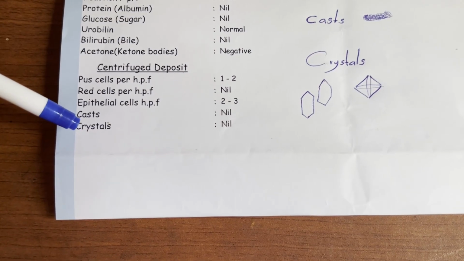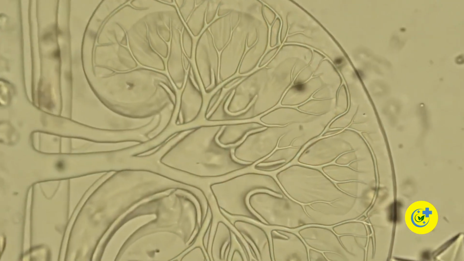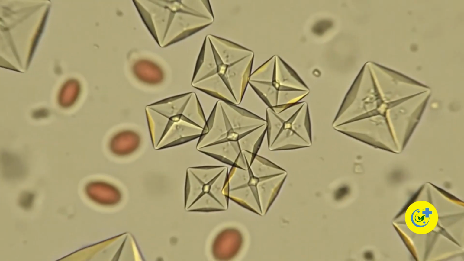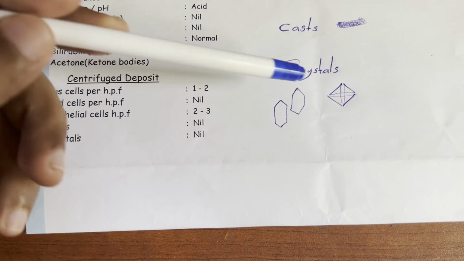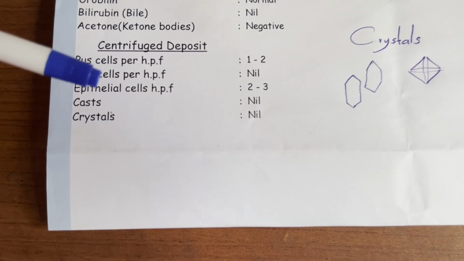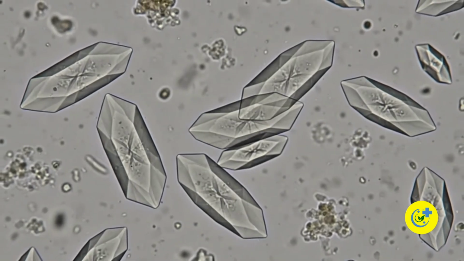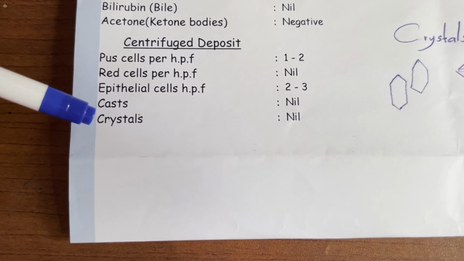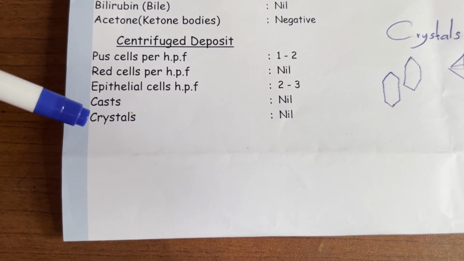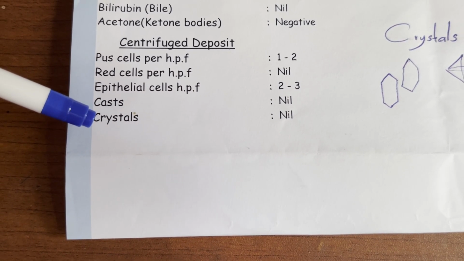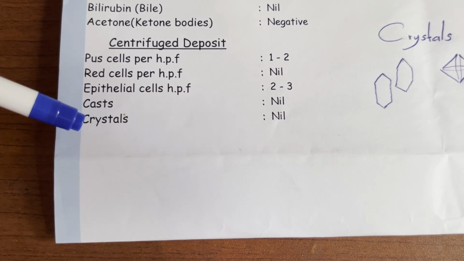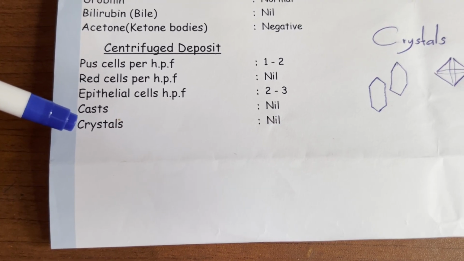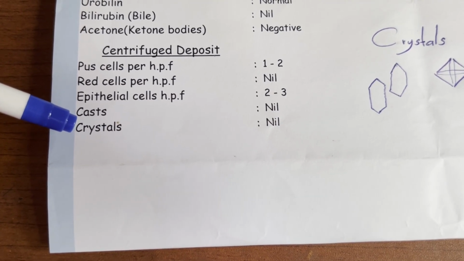Crystals, also red, nil. Crystals form when urine becomes supersaturated with minerals and waste compounds. Calcium oxalate crystals resemble small envelopes or diamonds, common during dehydration or high oxalate diets. Uric acid crystals are found in acidic urine and linked with gout or metabolic imbalances. Triple phosphate crystals, often called coffin lid crystals, typically appear in alkaline urine, associated with chronic bacterial infections. Continuous dense crystal precipitation significantly increases the risk of nephrolithiasis, kidney stones.